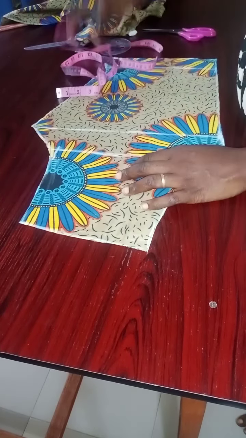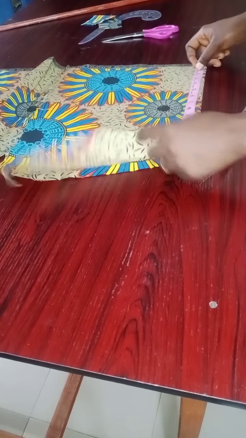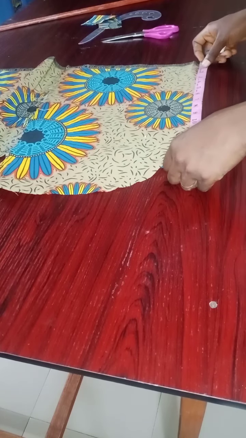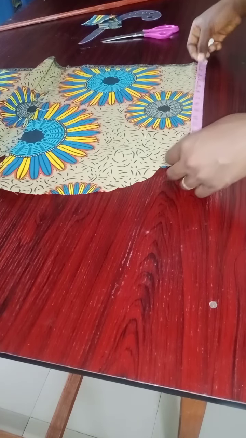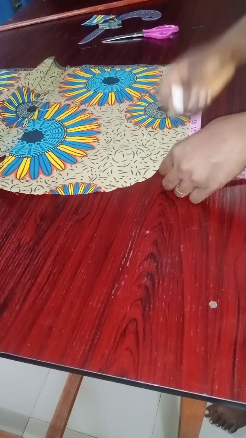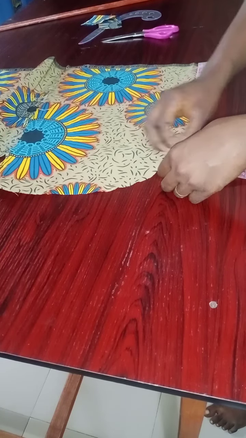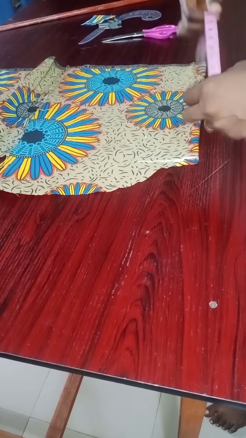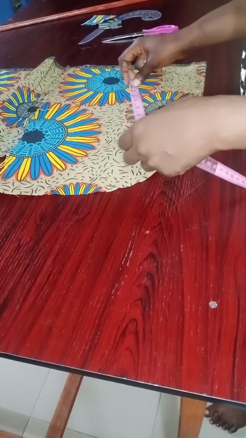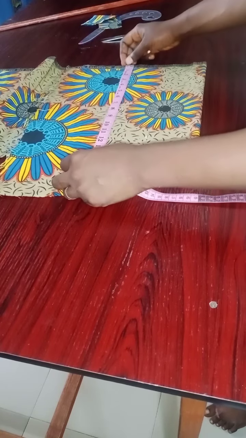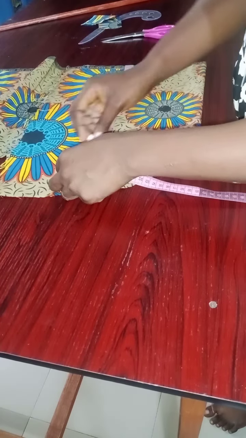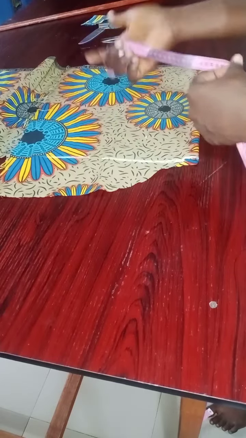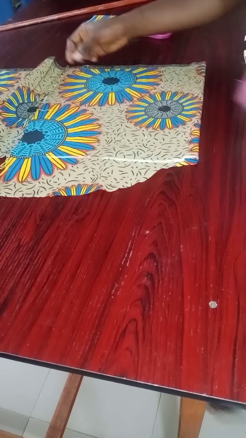So for the pockets, I usually mark 14 by 14 inches for adult pockets. For children's pockets, you can make it 10 by 10, but for adults, I do 14 by 14 inches. See? That's it.